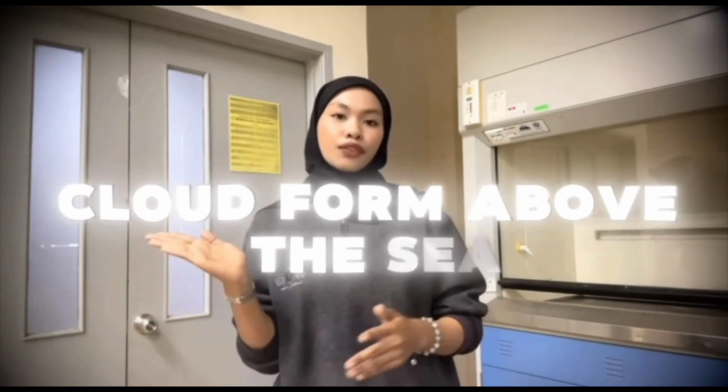So let's move on to the conclusion. In conclusion, the sun will hit the ocean. It's called evaporation. And then the warm air will rise and cool. It's called condensation. The final step is the clouds will form above the sea, and then the rain will happen. So these are important parts of the hydrological cycle.